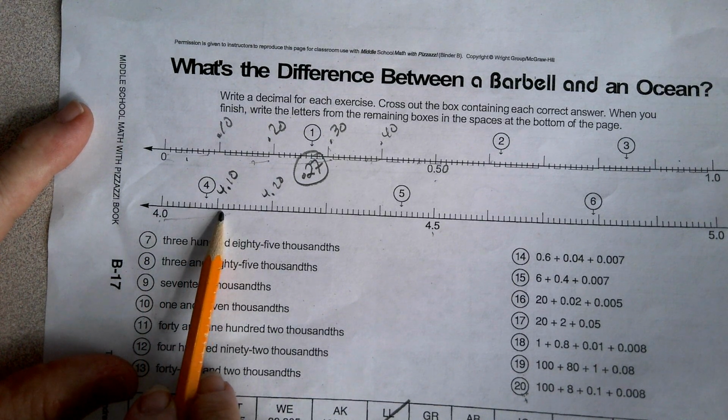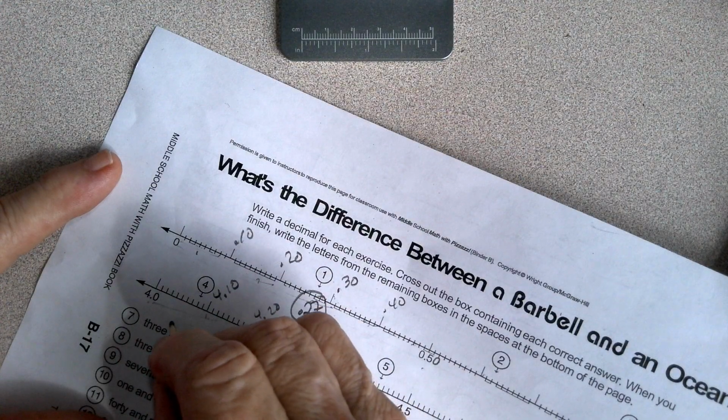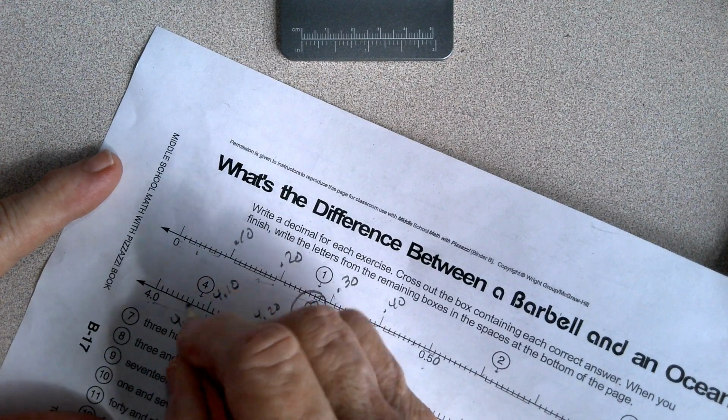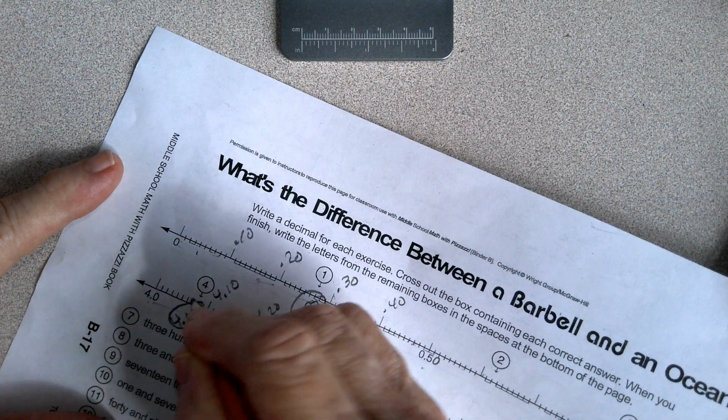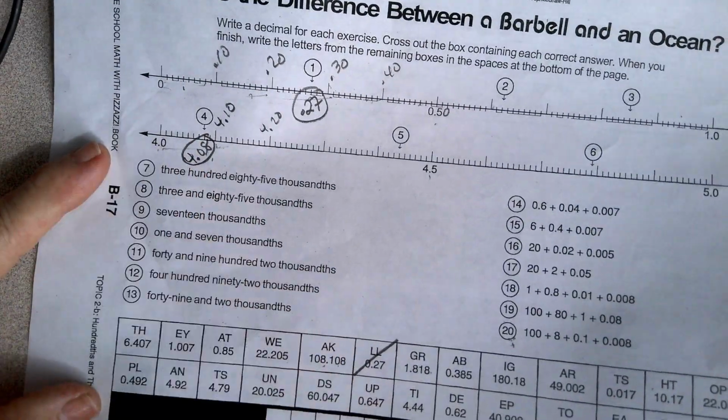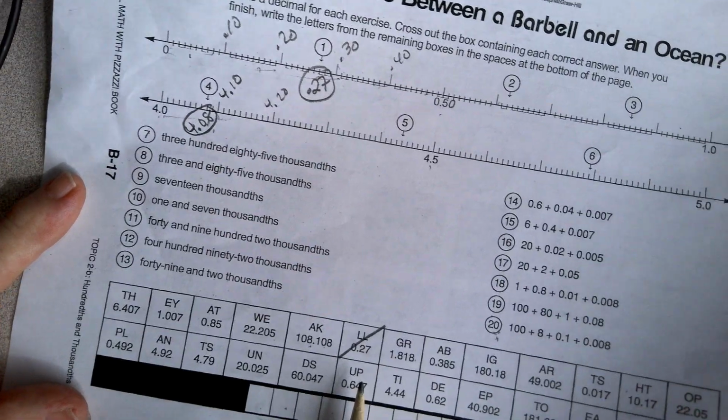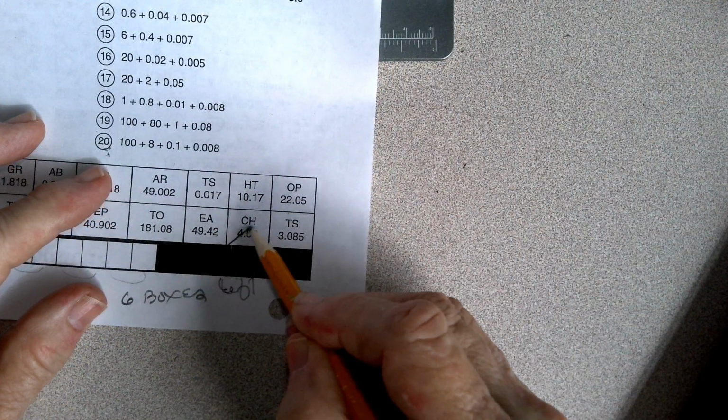Is it 4.8 or 4.08? 4.08, because it's not even up to 10 yet. Okay, so that should be 4.08. So I'm going to find that answer. Make sure you put your answer here. 4.08, where is it? Right down here. So you're going to cross out that box.